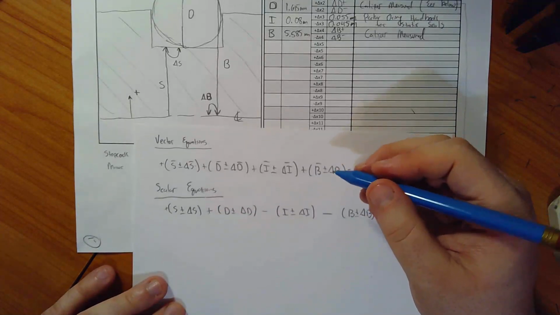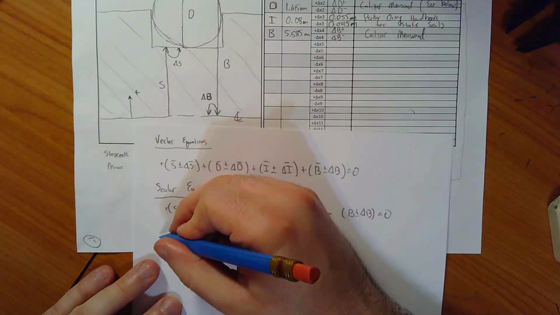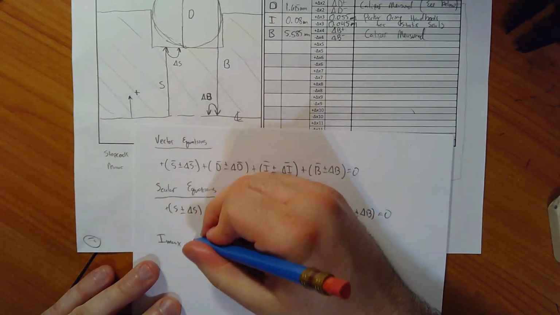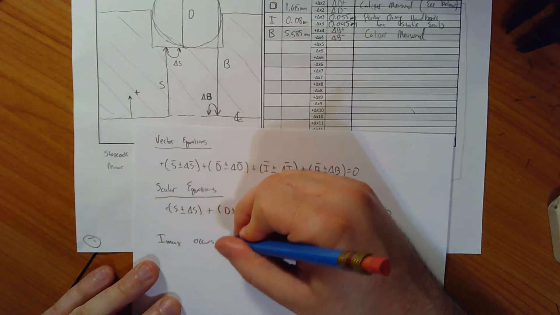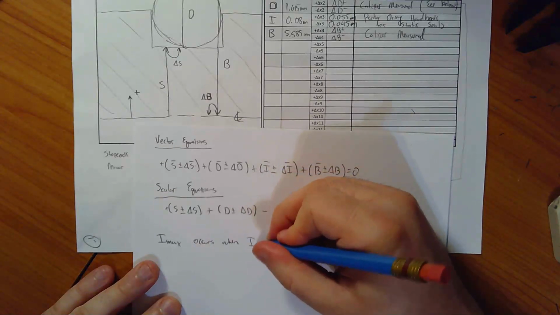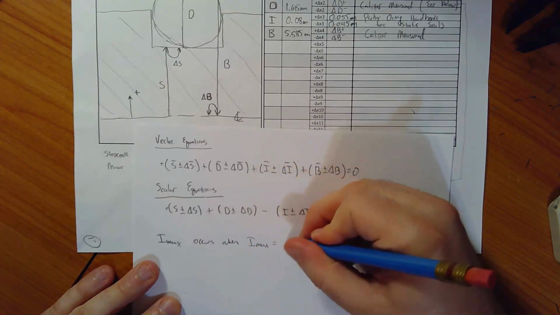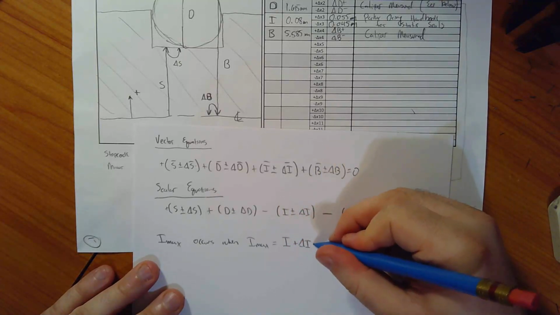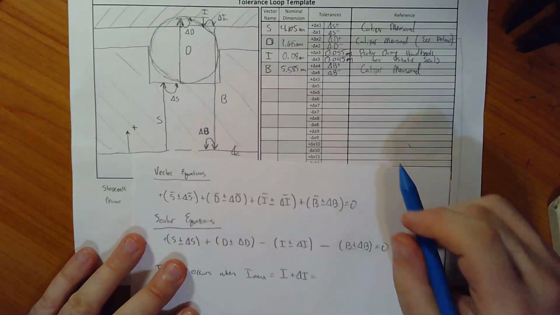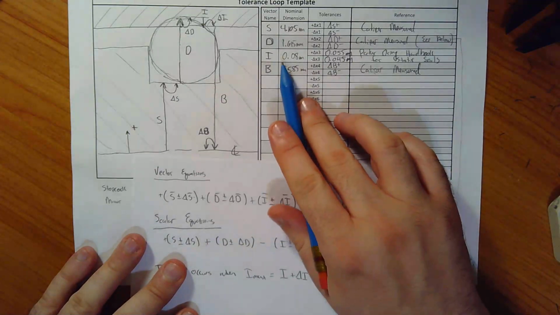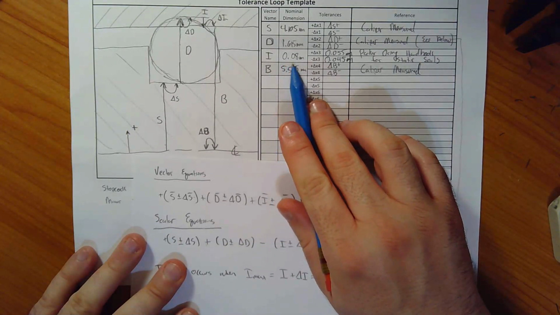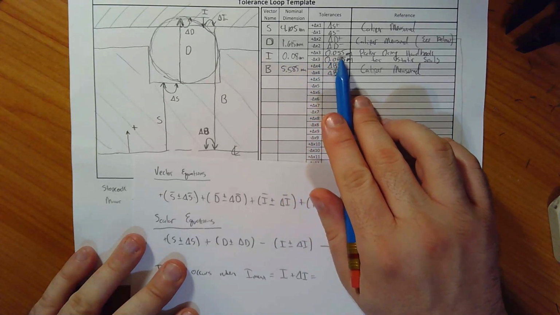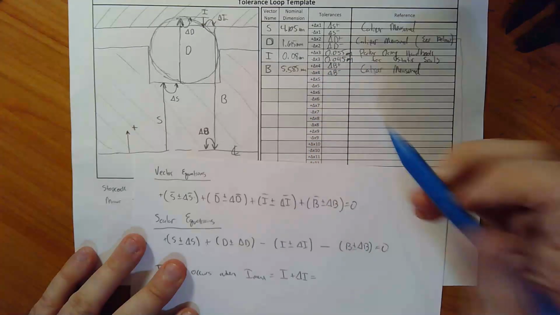Next thing I need to do is figure out I min and I max. So for I max, that occurs when I max is equal to I plus delta I. And so we know from before, I is 0.08 millimeters, and then it's going to be plus 0.055 or minus 0.045.